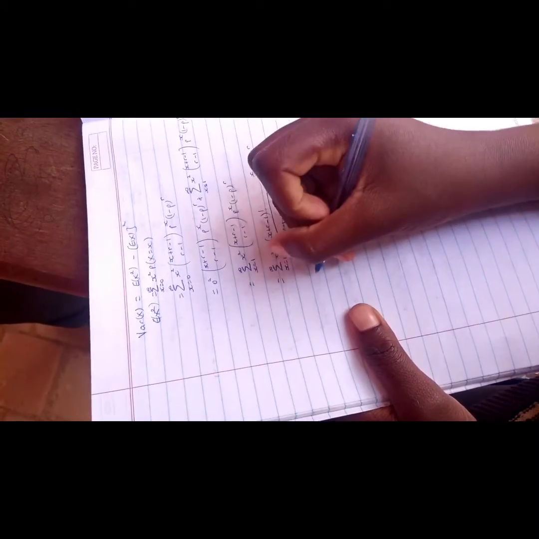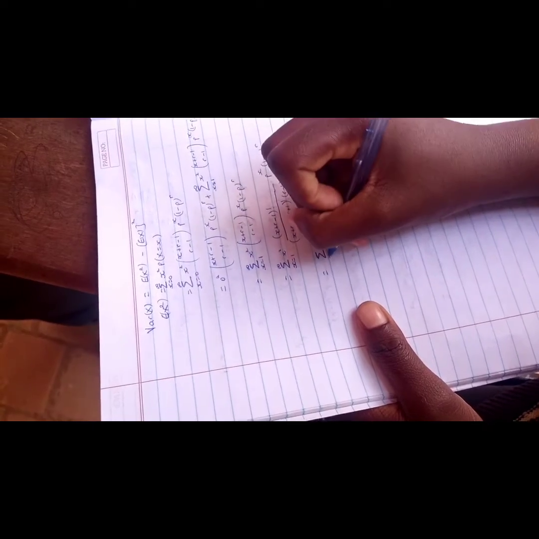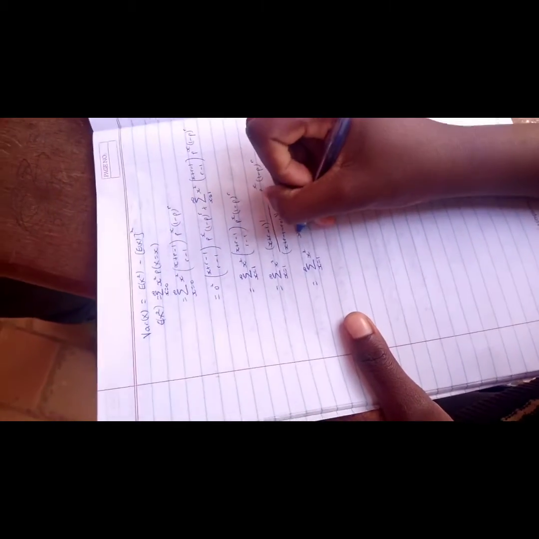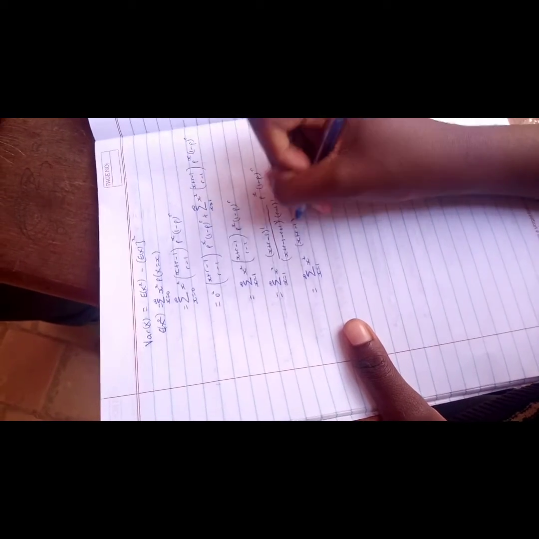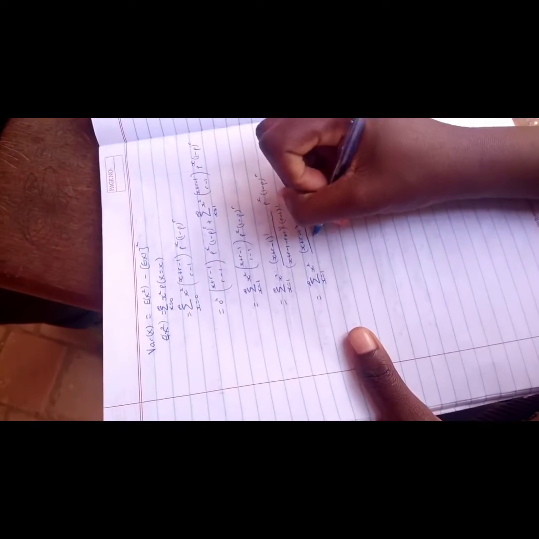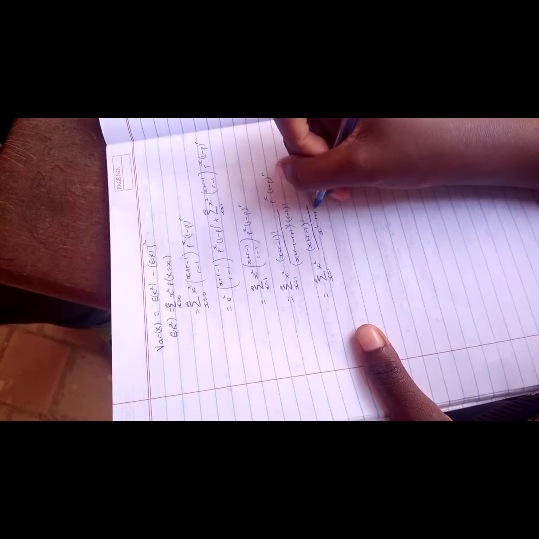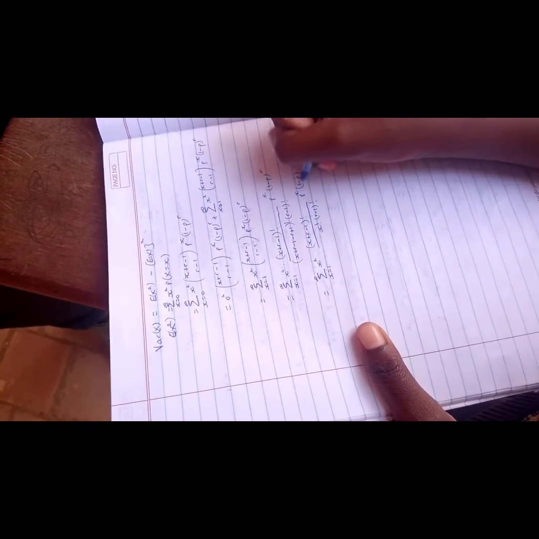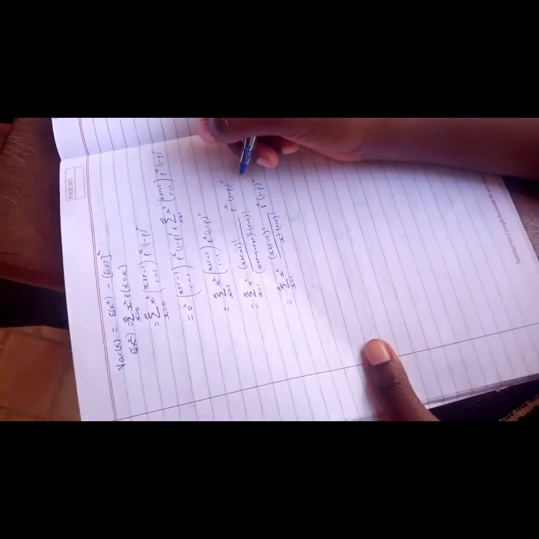This simplifies to x squared times x plus r minus 1 factorial out of x factorial, r minus 1 factorial, probability of x, 1 minus p to power r.